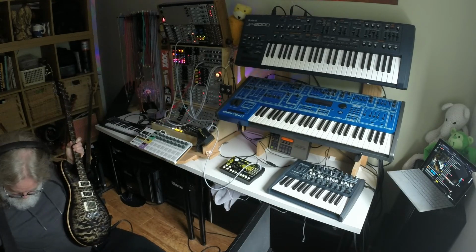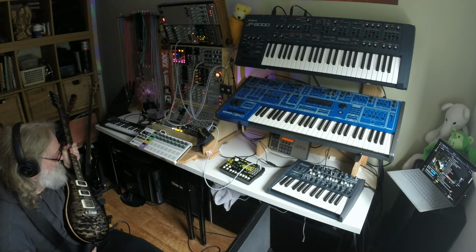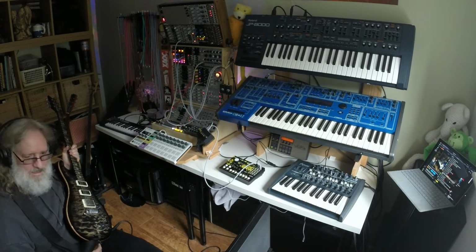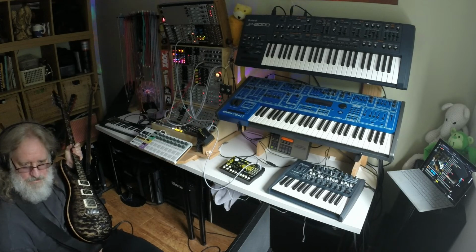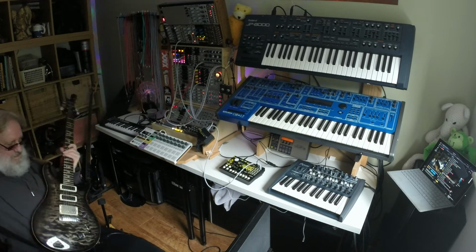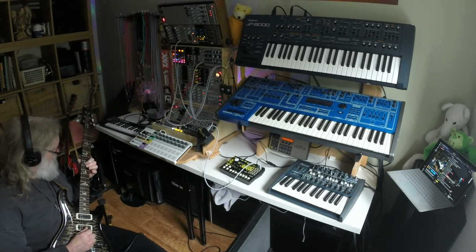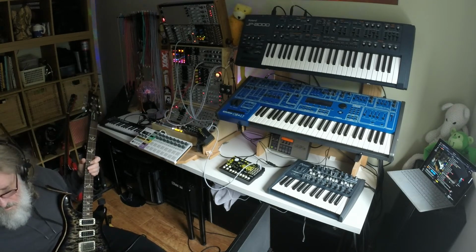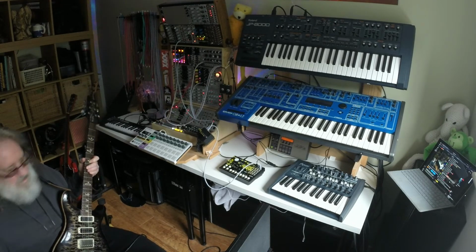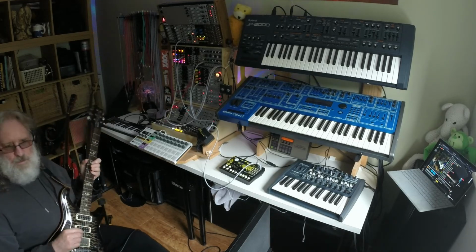There's a technical problem with the strap. I don't know why I need the strap on. I might stand up. Is that a bit too... I think I put on some weight.